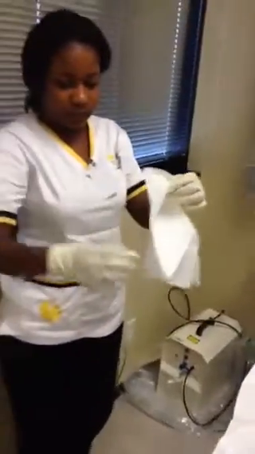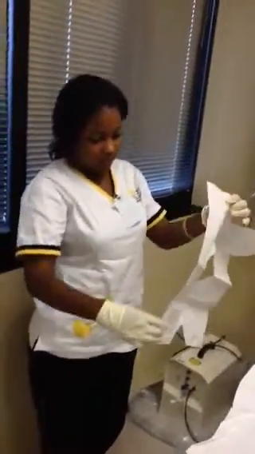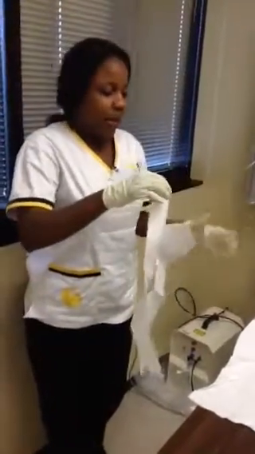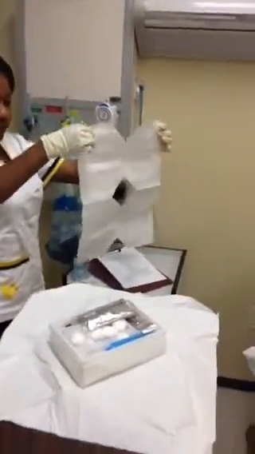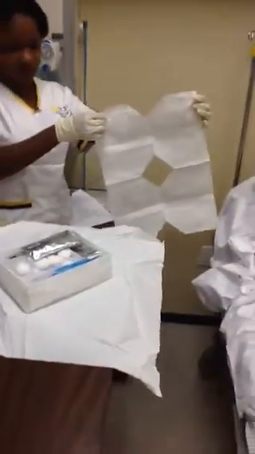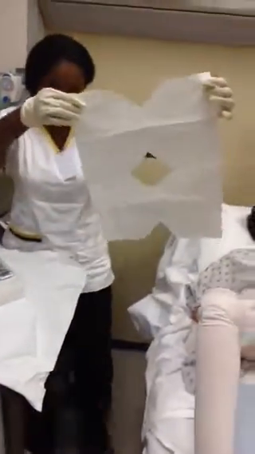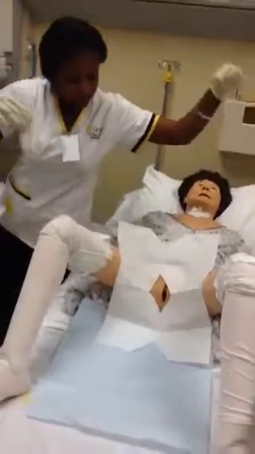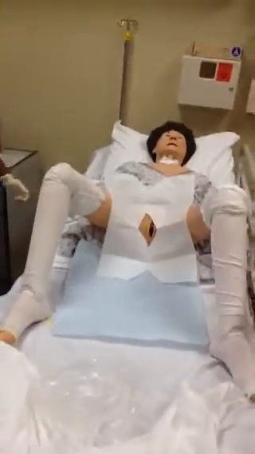Step back, open it. I can touch this one because my hand is still sterile. Take it over, making sure that I don't turn my back to my sterile field.